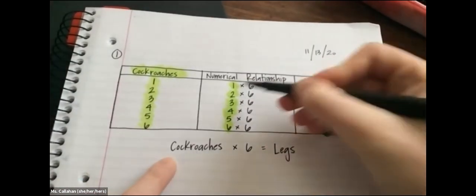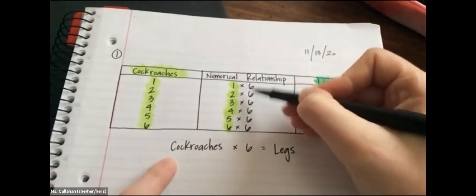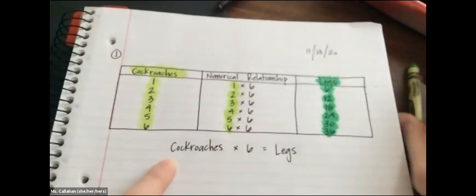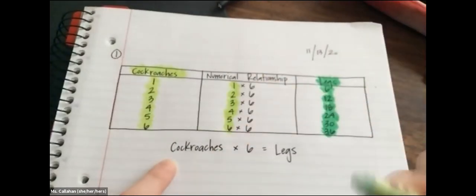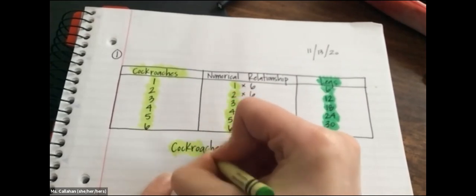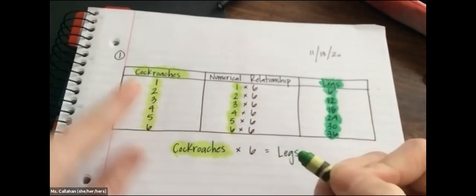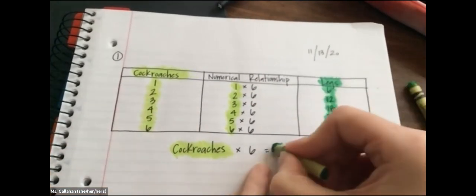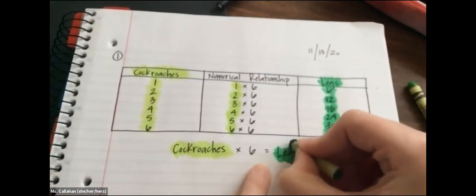Whatever number we put right here, if we multiply it times 6, we will find the number of legs the cockroaches have in total. So we'll go ahead and label or highlight our input, which is cockroaches, times 6 equals our output, which is legs.